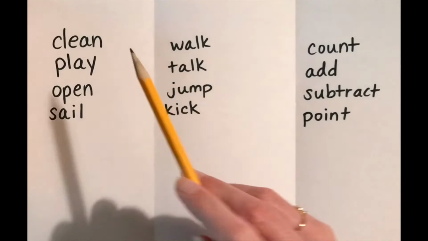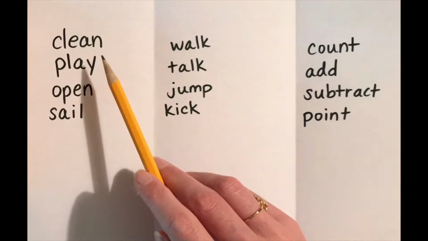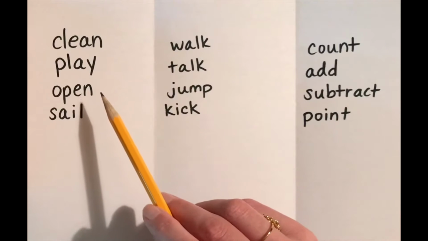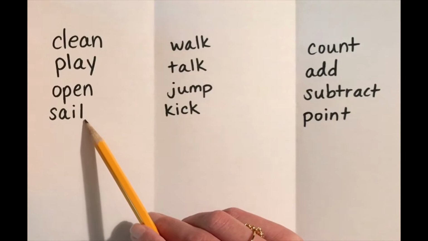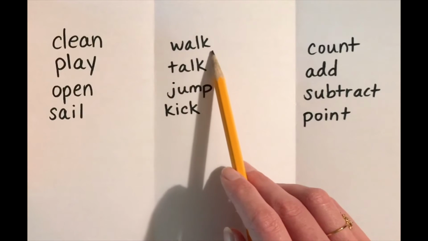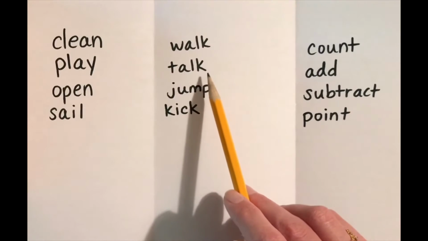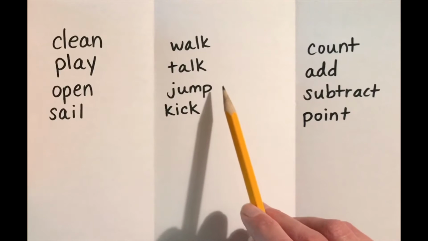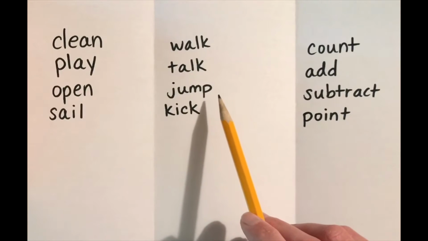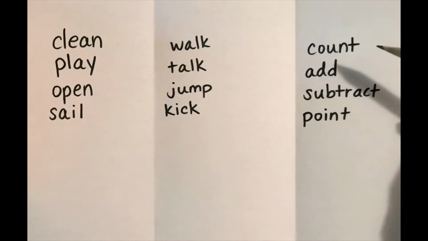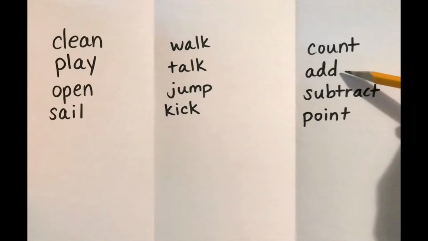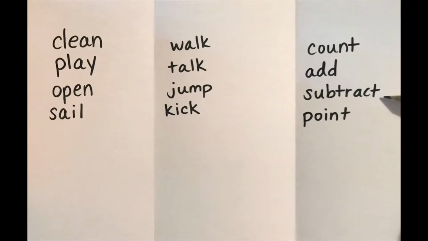The words are clean, play, open, sail, walk, talk, jump, kick, count, add, subtract, point.